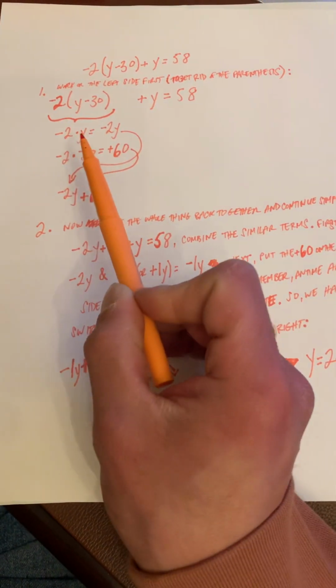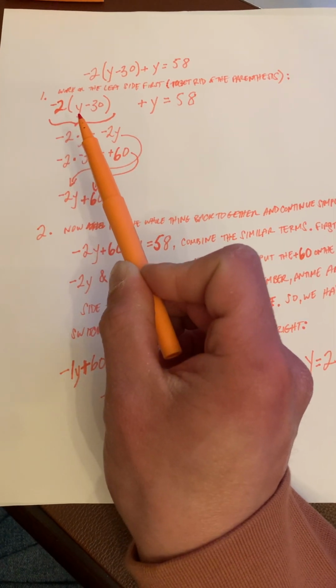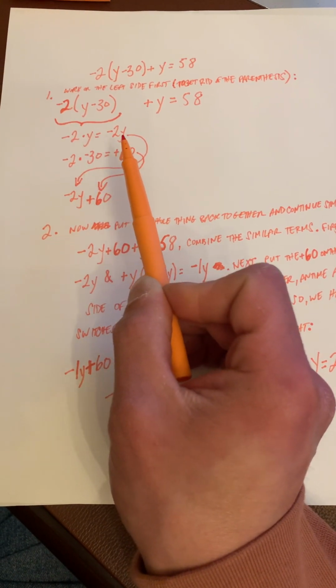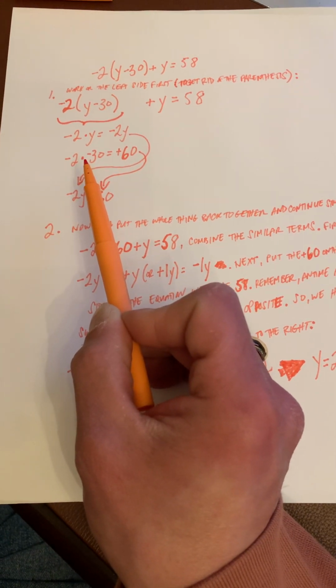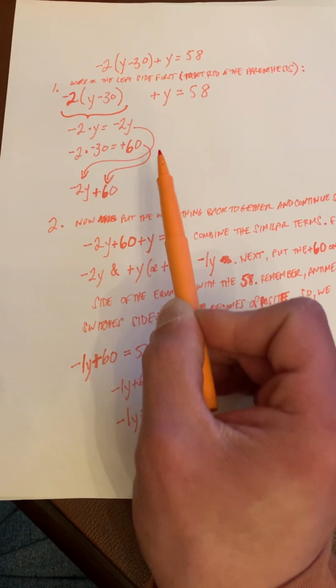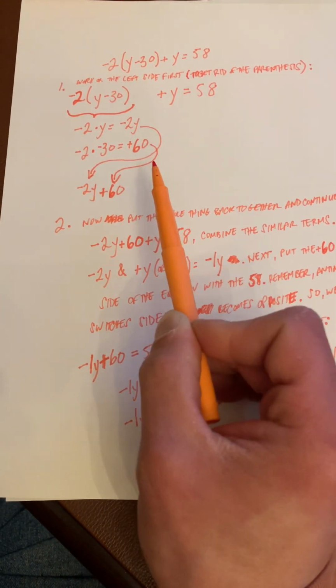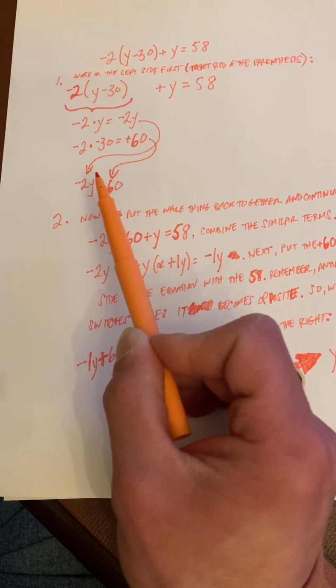So that means negative 2 times y would equal negative 2y. Negative 2 times negative 30 would equal positive 60, which gives us negative 2y plus 60.